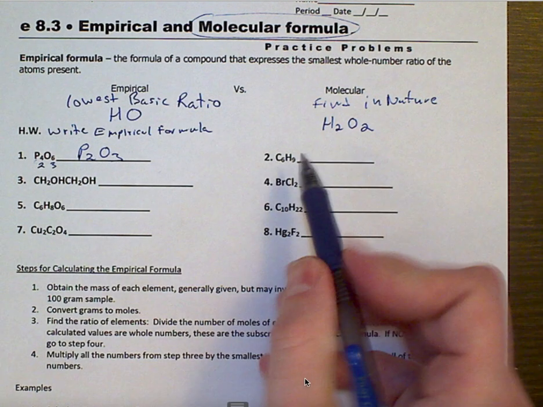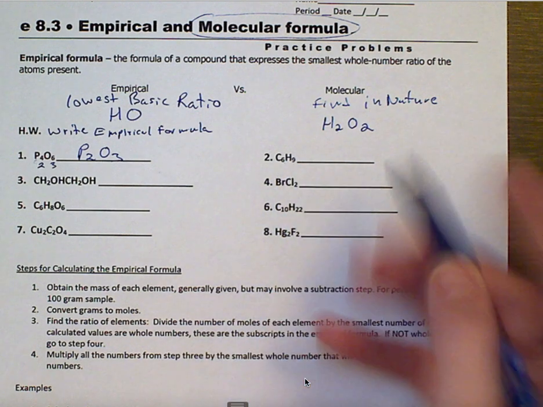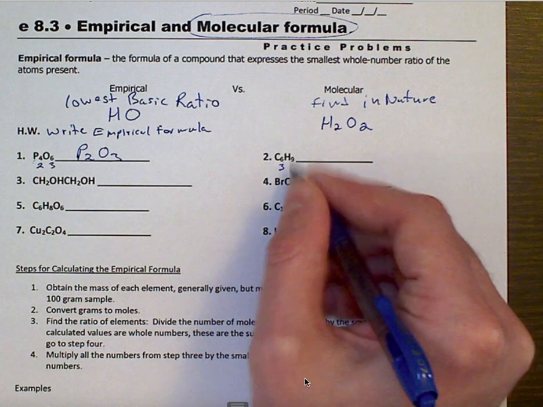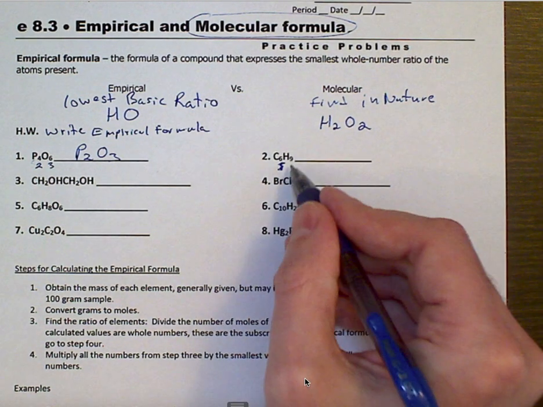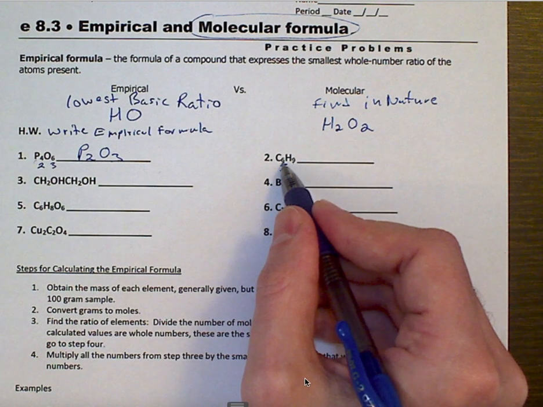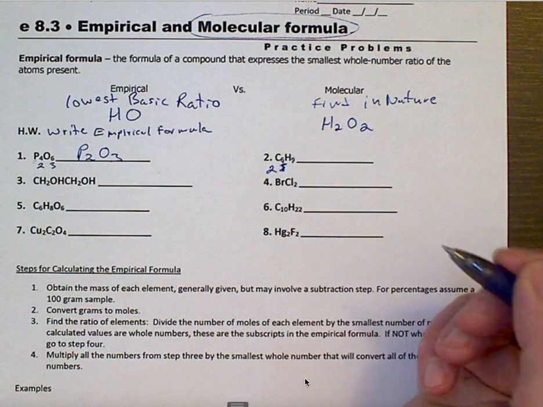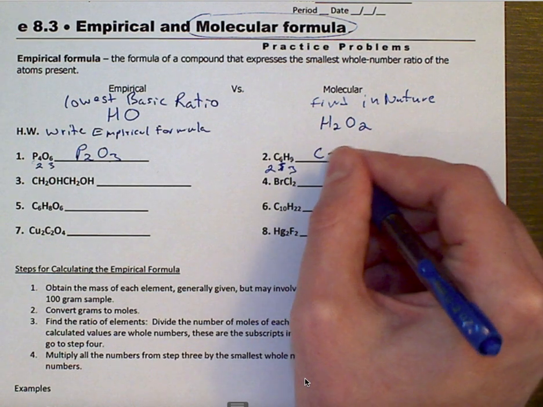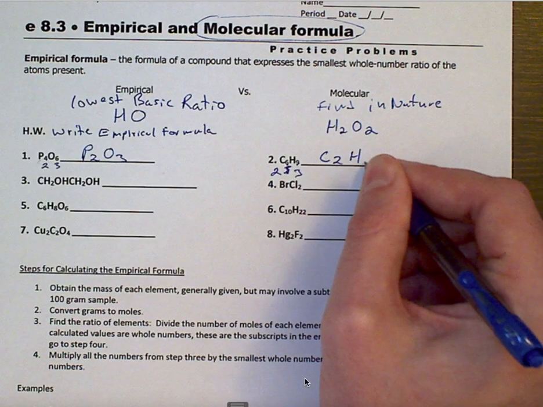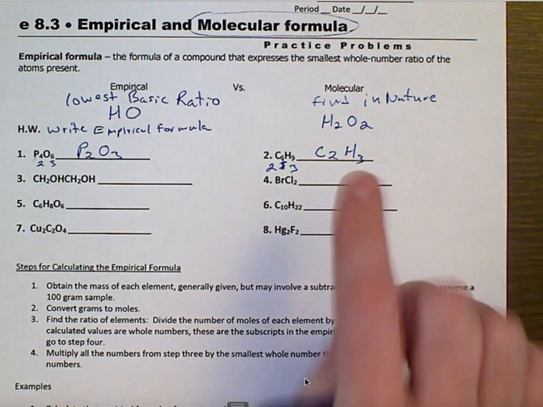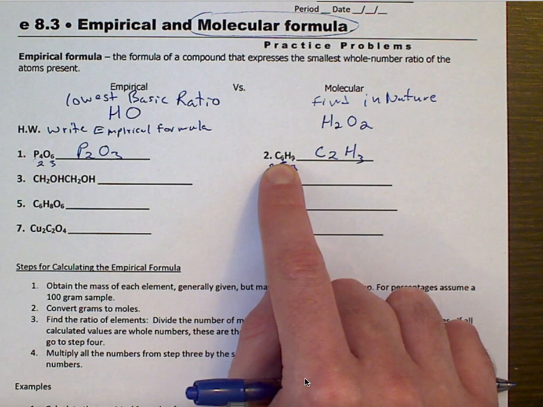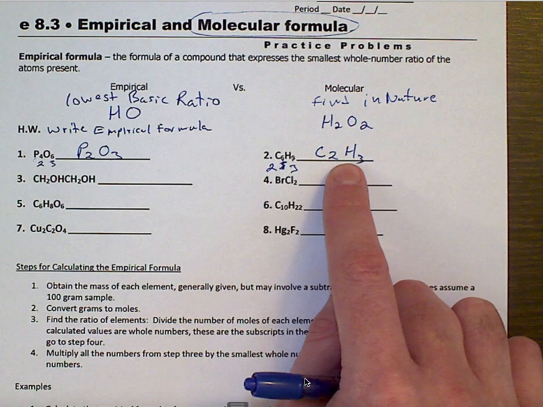All right, let's do this one over here. 6 and 9. I'm going to divide both by 2, and I get C3. Nope, I can't do that. 2 is not going to go into my 9. How about I divide by 3? 3 goes into 6 two times, and 3 goes into 9 three times. So I'm reducing this to C2H3. The molecular formula is going to be the larger number, the one that we find in nature. The empirical formula is going to be the reduced version of it.